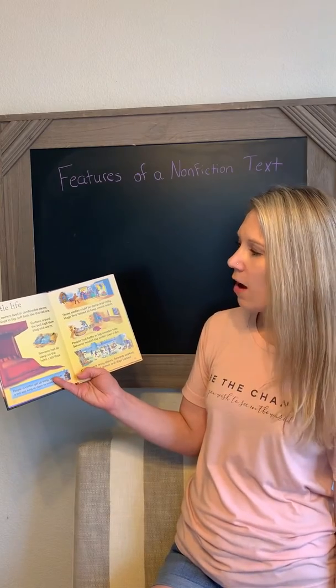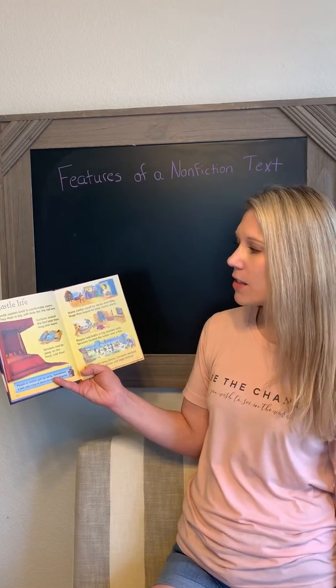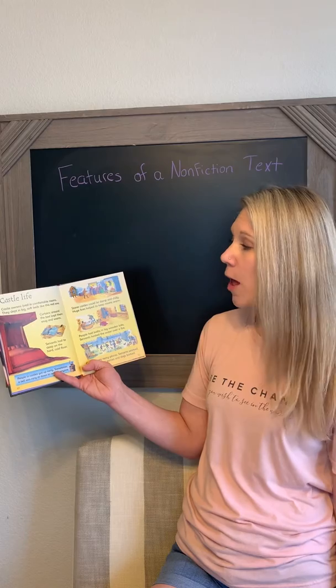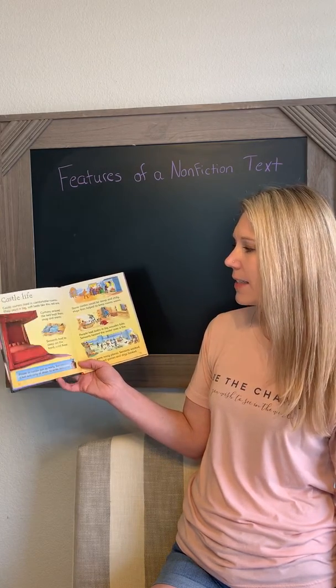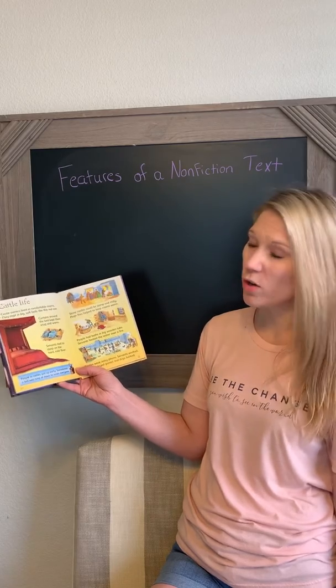Castle owners lived in comfortable rooms. They slept in big, soft beds like this red one. Curtains around the bed kept them snug and warm. Servants had to sleep on the hard, cold floor.